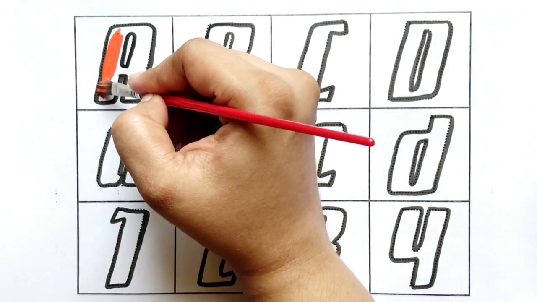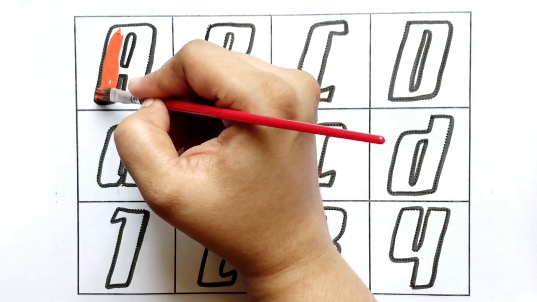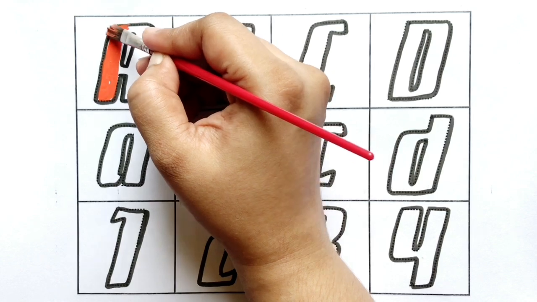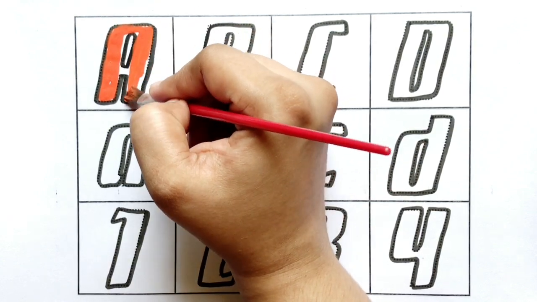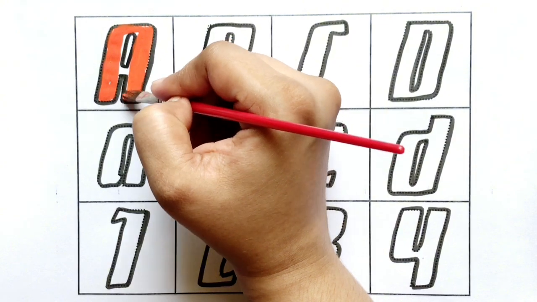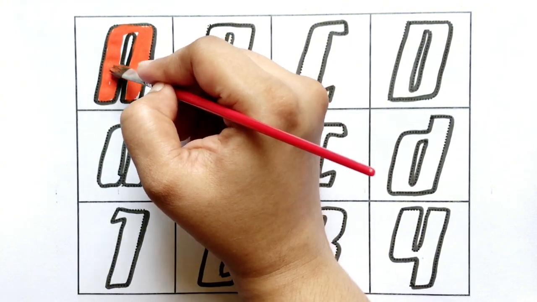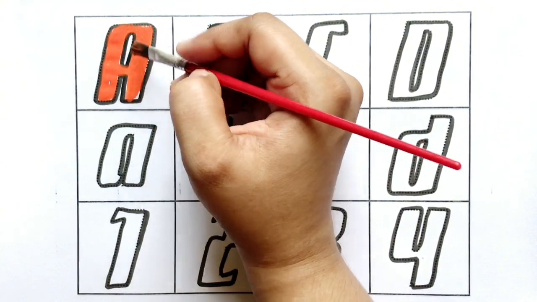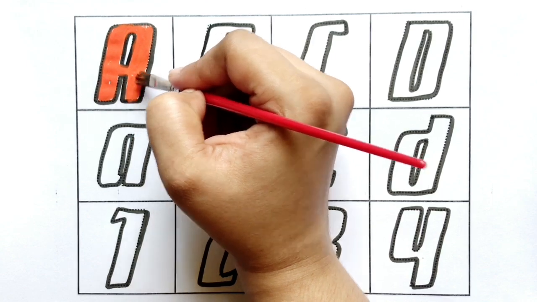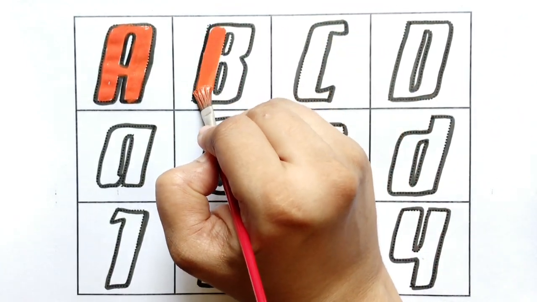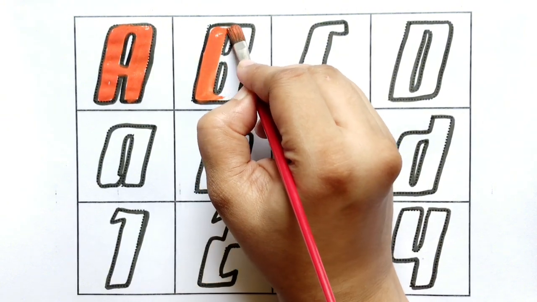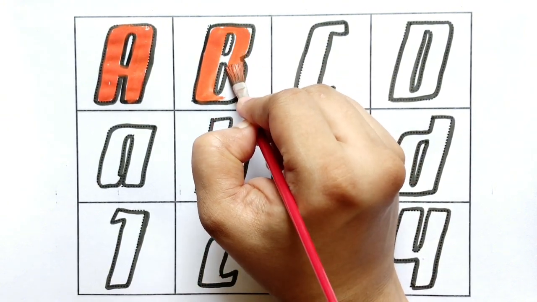Orange color. Uppercase letter A. A for apple. Uppercase letter B. B for banana.